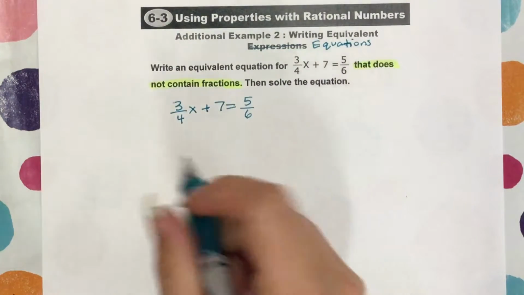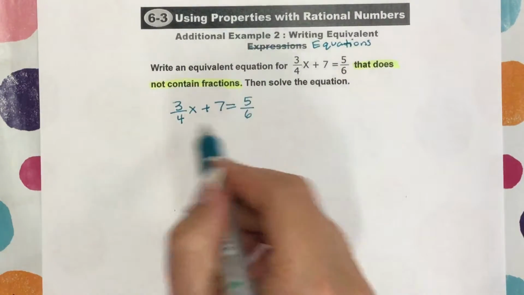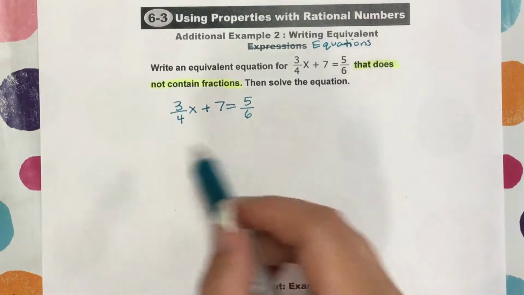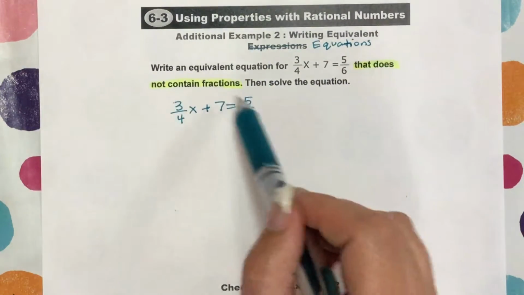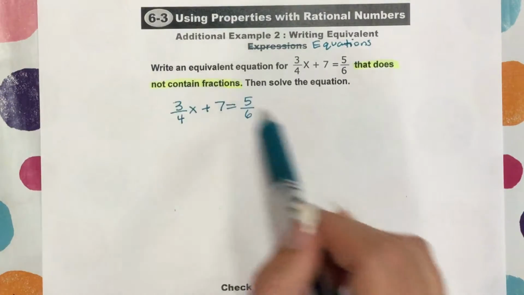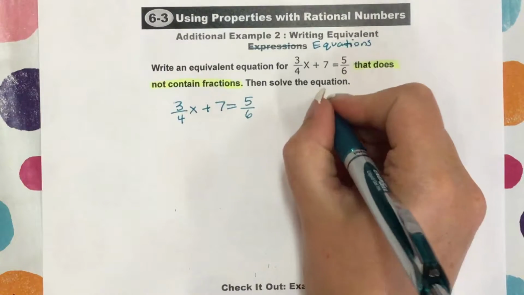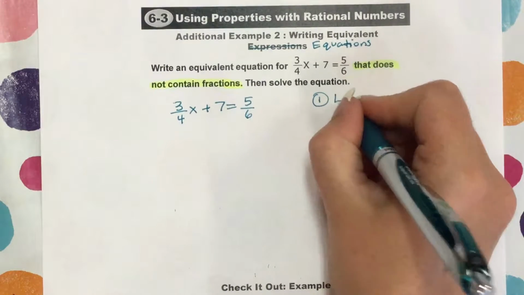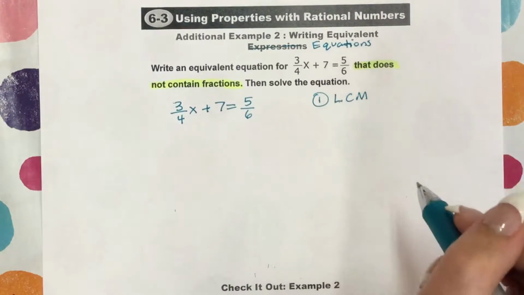Now, we've done a lot with equations and solving. This is a two-step equation. I know that you can solve this, but I want to teach you a way in order to get rid of the fractions. So we're going to rewrite this equation so it no longer has any fractions at all. Now, the first step to doing so is you need to find out what the LCM is. And remember, that's the least common multiple.